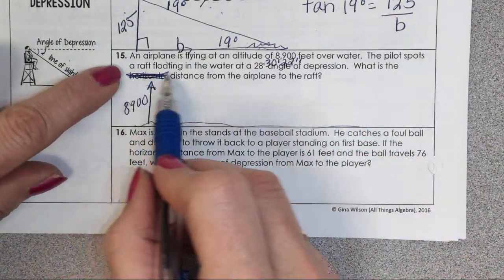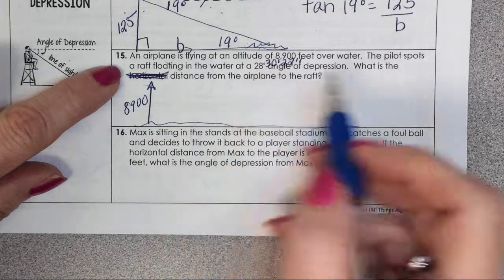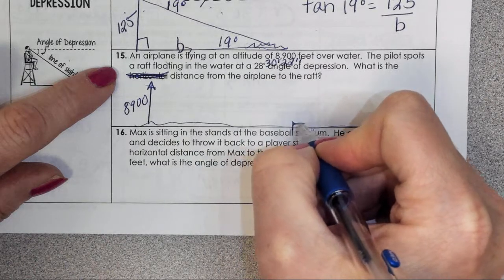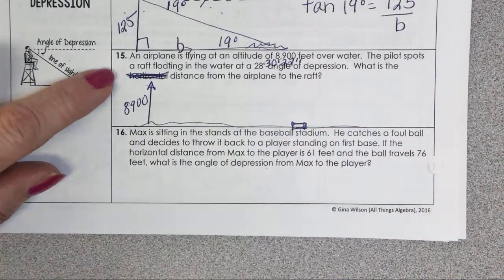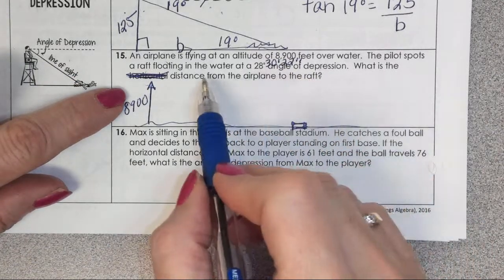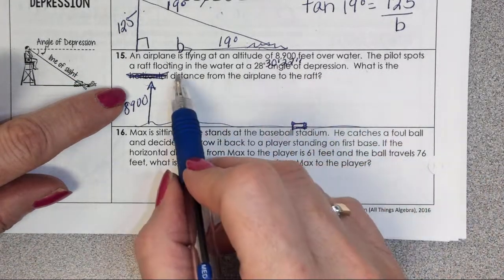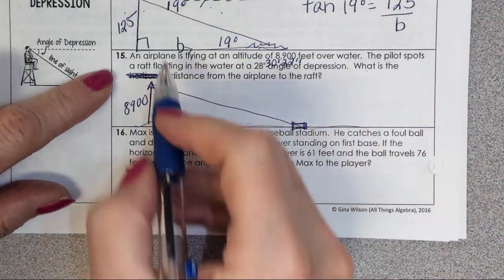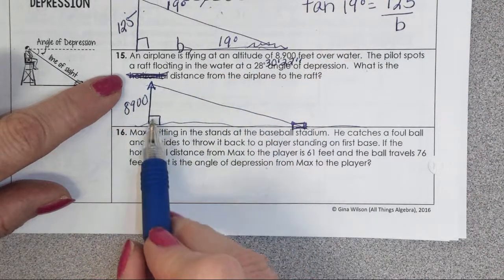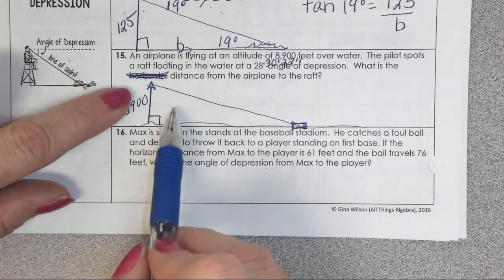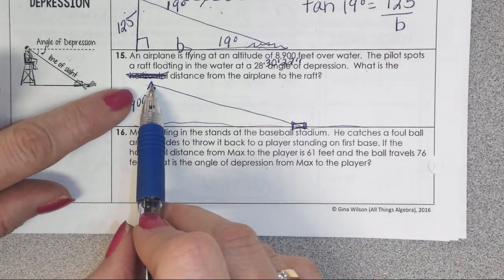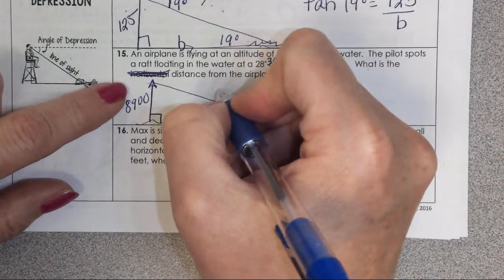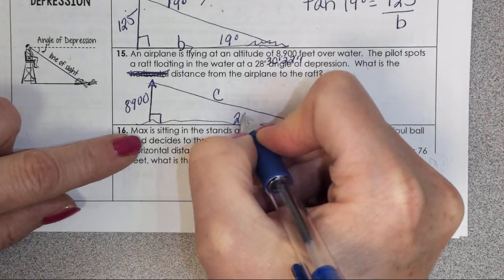All right, the pilot spots a raft floating in the water at a 28-degree, 30-minute, 22-second angle of depression. Okay, so here's the raft. I'm not real sure how they would see that raft from that high up, but okay. So what is the distance from the airplane to the raft? Now, since I changed the wording here, what is it we would be trying to find? Hypotenuse, right. If it asks for the horizontal distance, then we would be finding this, but it really doesn't make sense to ask for that. To find the actual distance from the airplane to the raft, how far apart are they? We're going to find this. Call this C. Okay, try this on your own.